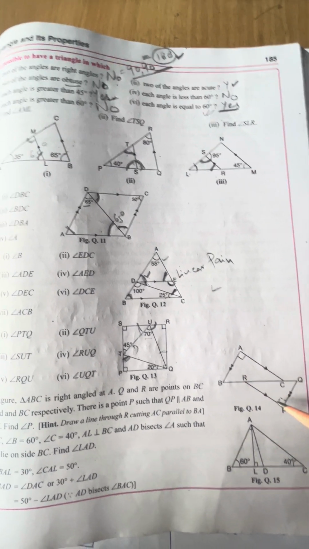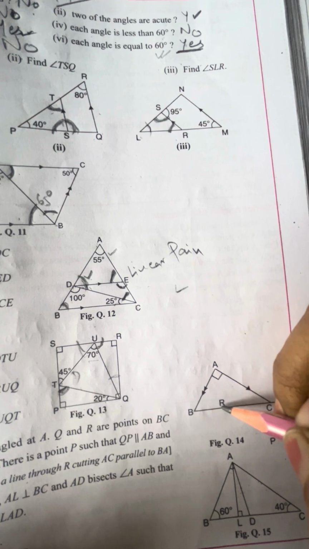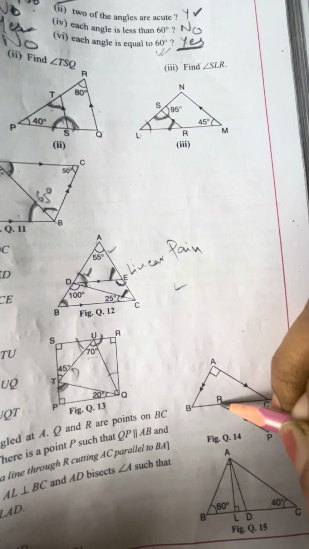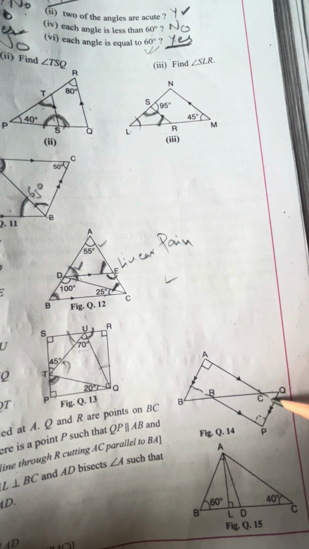So this line is parallel to this line, and this is parallel to this. For this question we have to do a construction: extend RP and extend AC, okay.